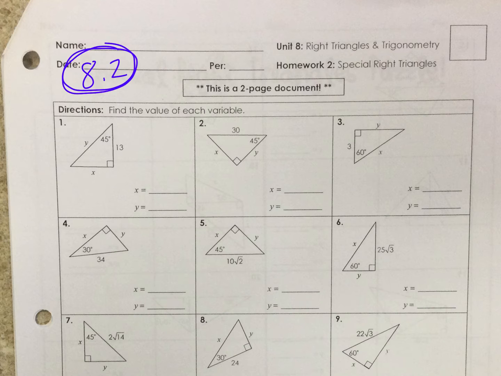So, when we have a 45, 45, 90 triangle like we do in number 1, we know that the hypotenuse is always the leg times the square root of 2. So that's my hypotenuse because it's across from my right angle, and we know these are our legs.